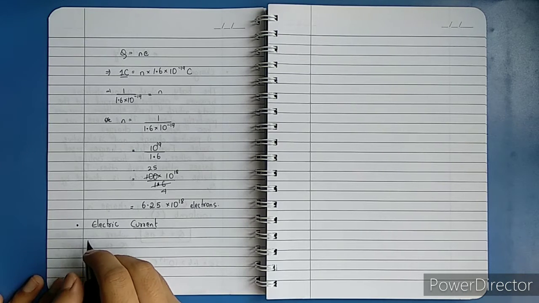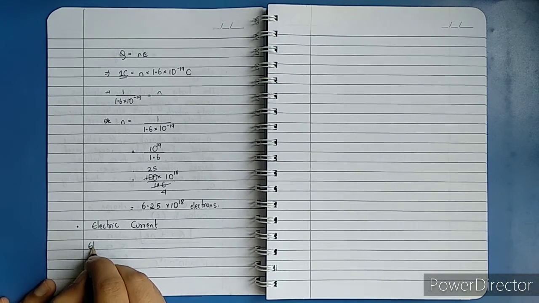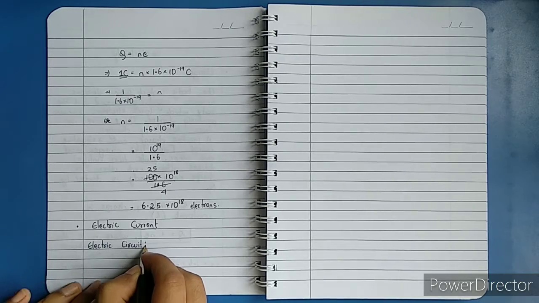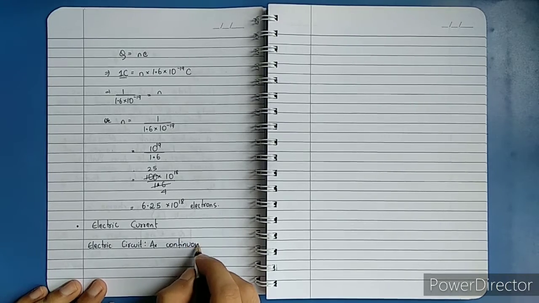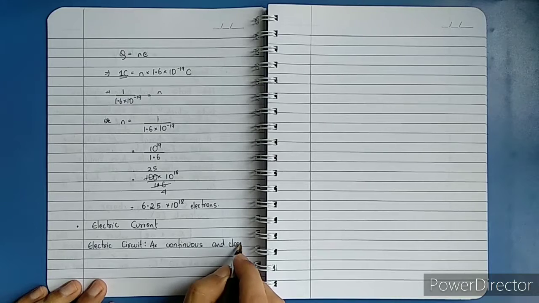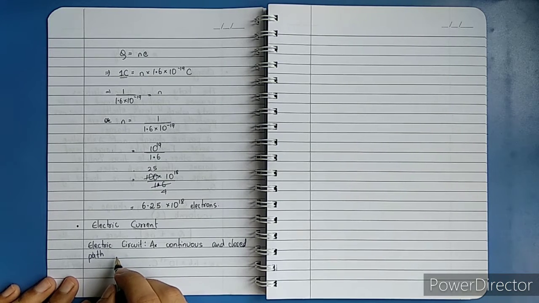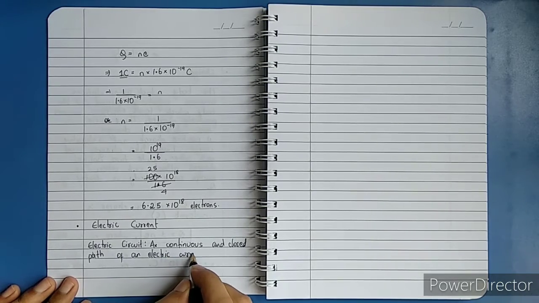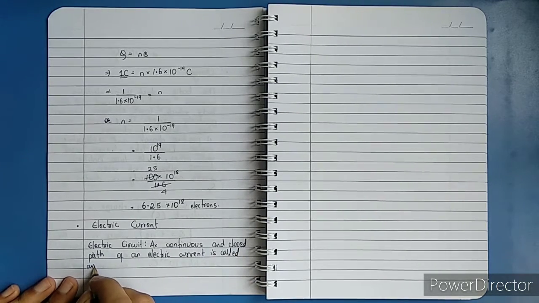So let's first see what an electric circuit is. A continuous and closed path of an electric current is called an electric circuit.